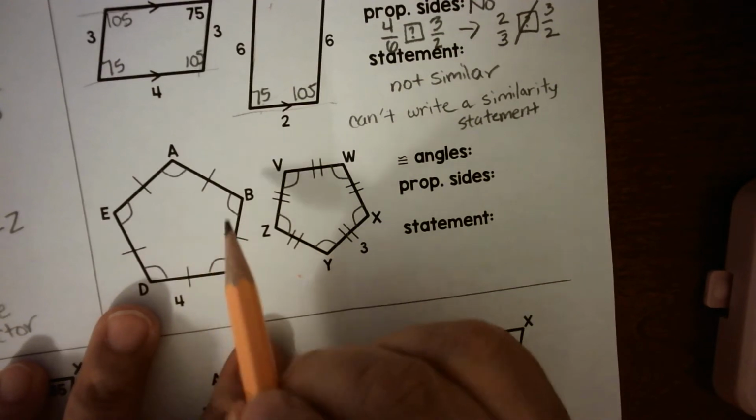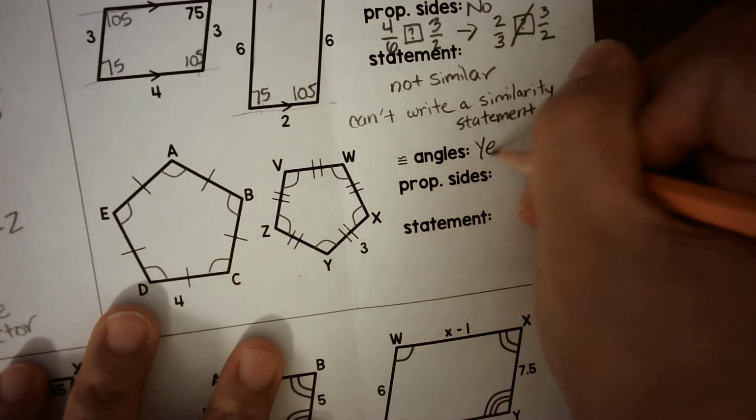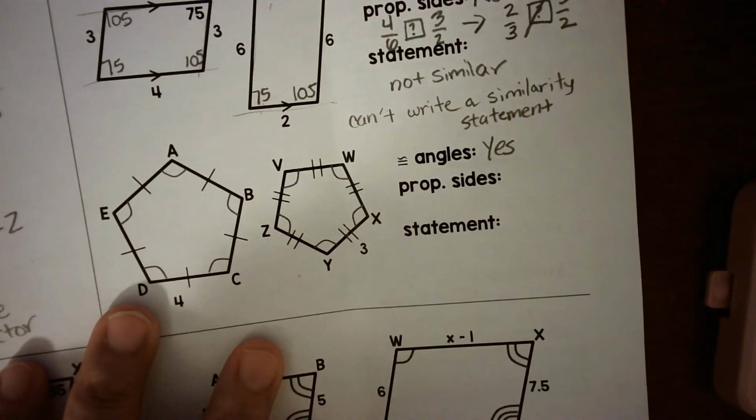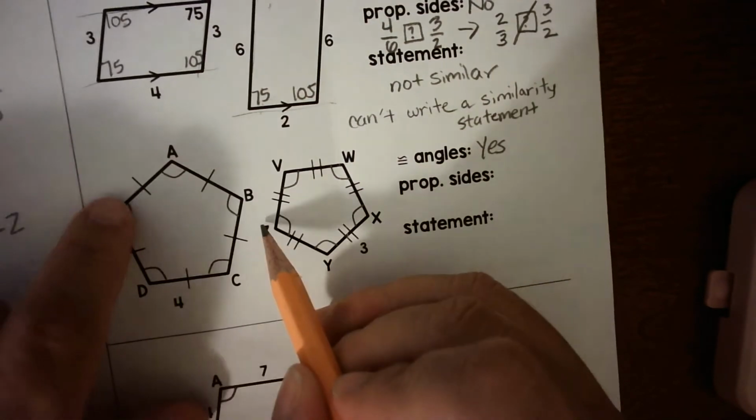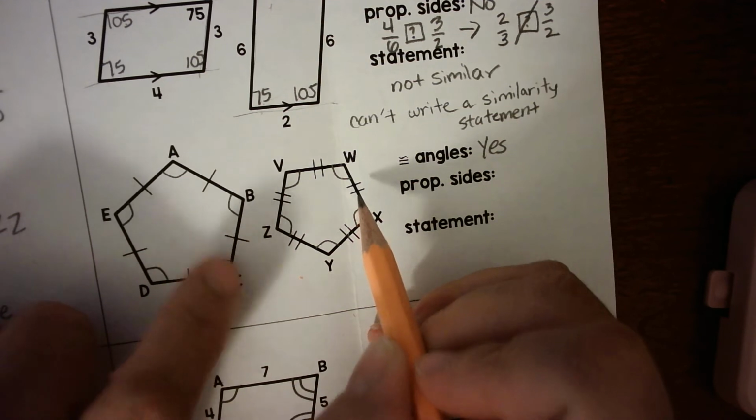Look, this one does label them all, but they also have the same markings, so we can tell that, yes, all of the angles are congruent. Are the sides proportional? We don't know the measurement, but look, we got 1 hash mark, 2, 1 hash mark, 2, 1 hash mark, 2, 1 hash mark, 2.